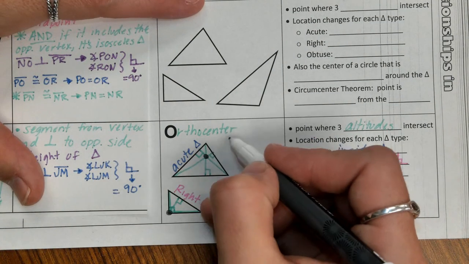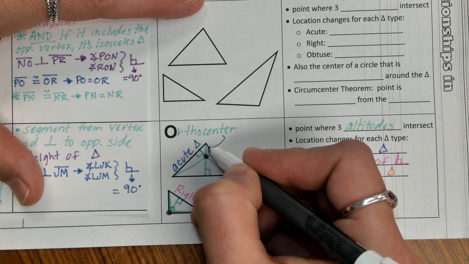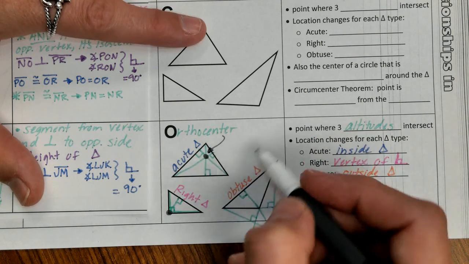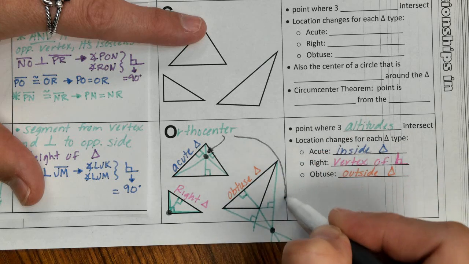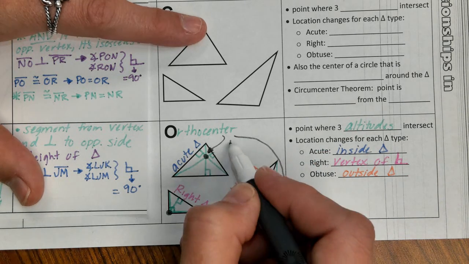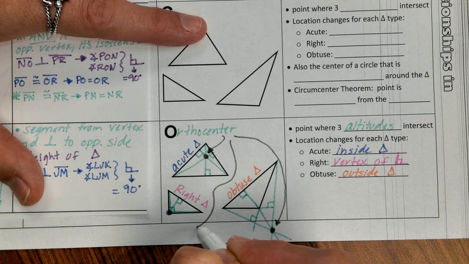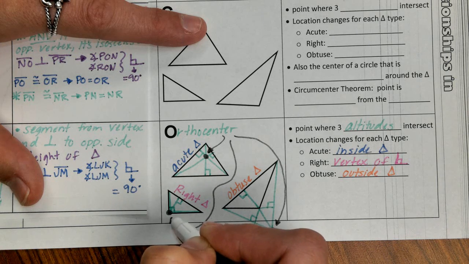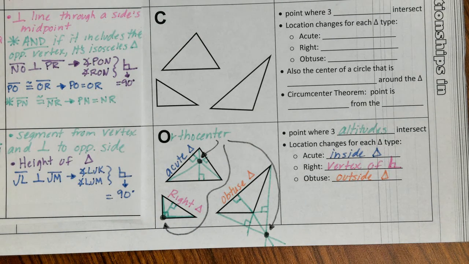So your orthocenters, you've got one right here. Draw little arrows, okay? Orthocenter for our obtuse is right here. And then our orthocenter for our right triangle, draw a big old squiggly line pointing right here. So the location of your orthocenter with your altitude will depend on which kind of triangle you have.